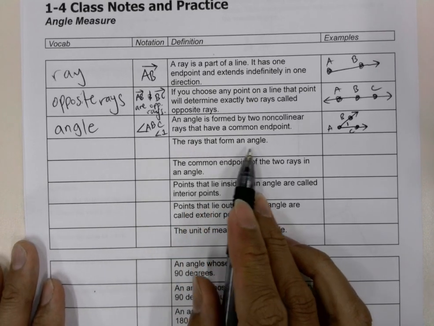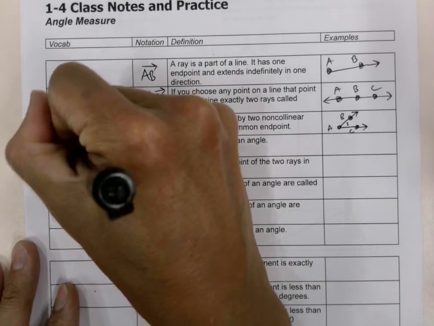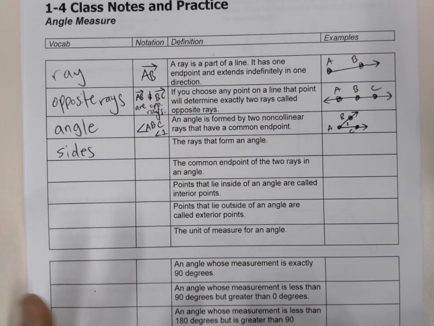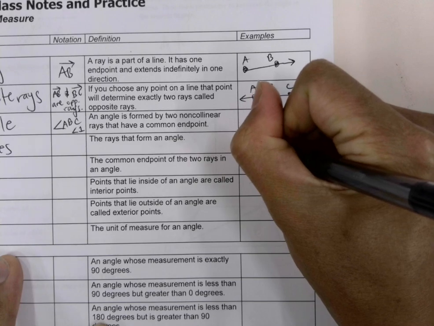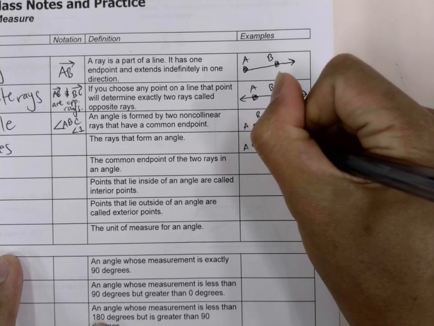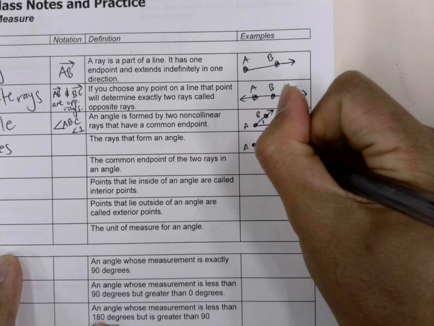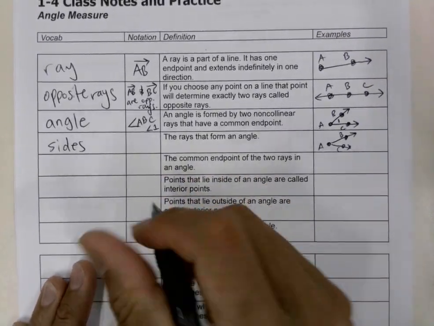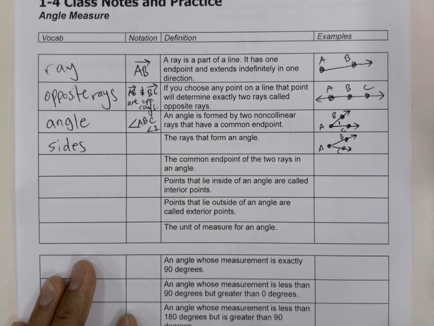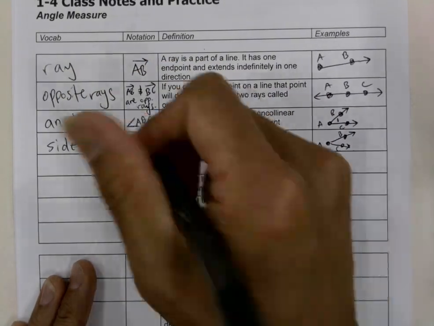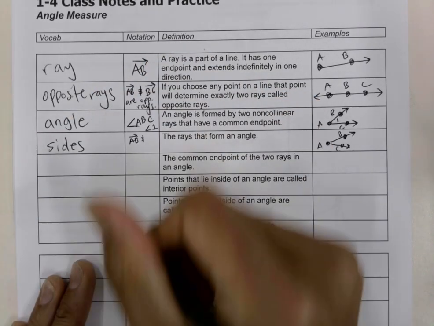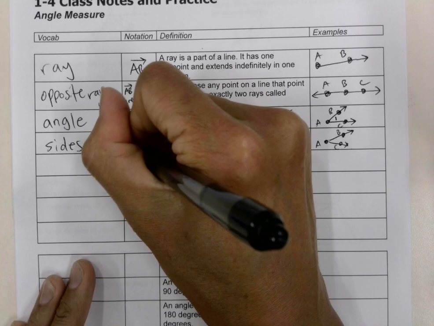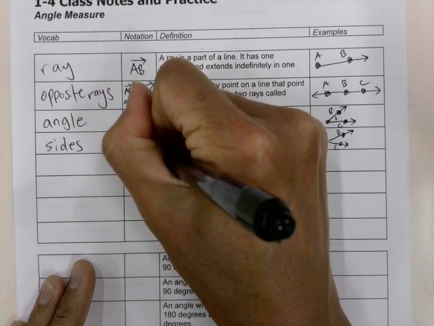And here we have rays that form an angle, and these are sides. So in the same picture, where we have A as the common endpoint, we have ray AB, we have ray AC, right? The rays that form an angle are sides. So I could say ray AB and ray AC are sides.